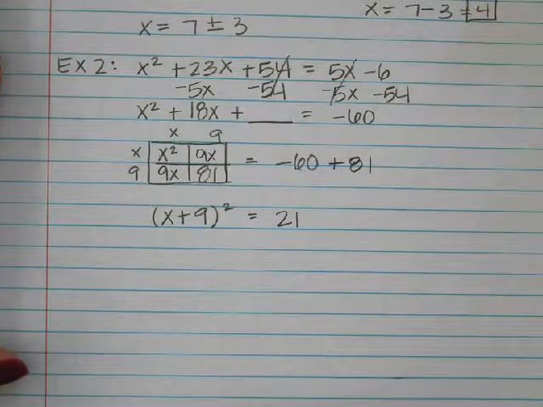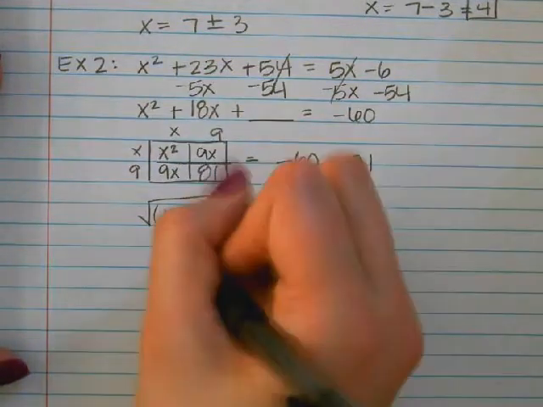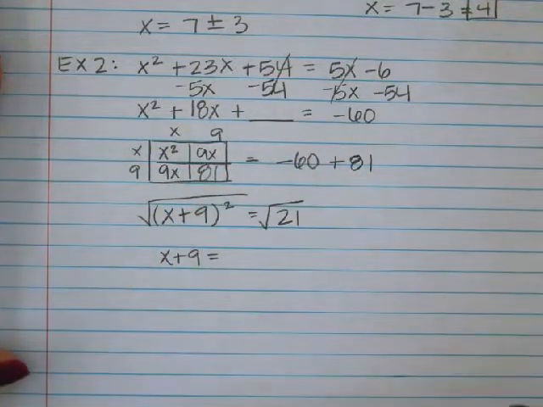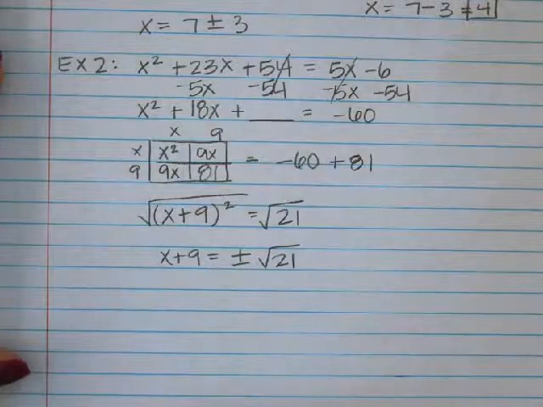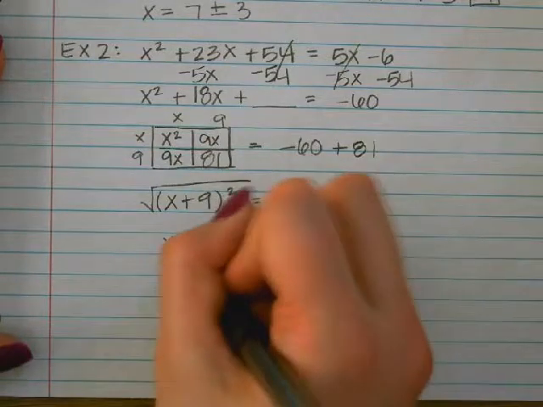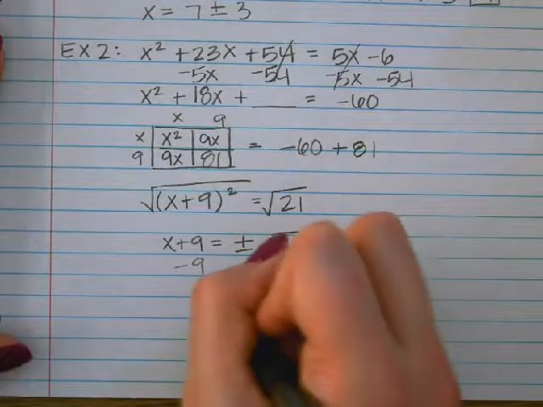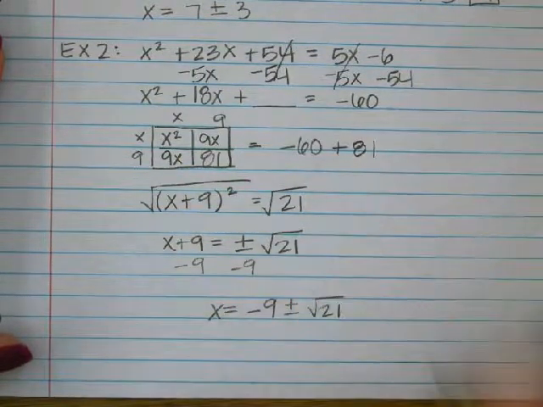And what do we do to get closer to the x being alone? Square root. What should I always put in front of my square root sign? Plus or minus. So x plus 9 equals plus or minus square root 21. And then how do we get x alone? Minus the 9. Okay. So I've got x equals negative 9 plus or minus square root 21.